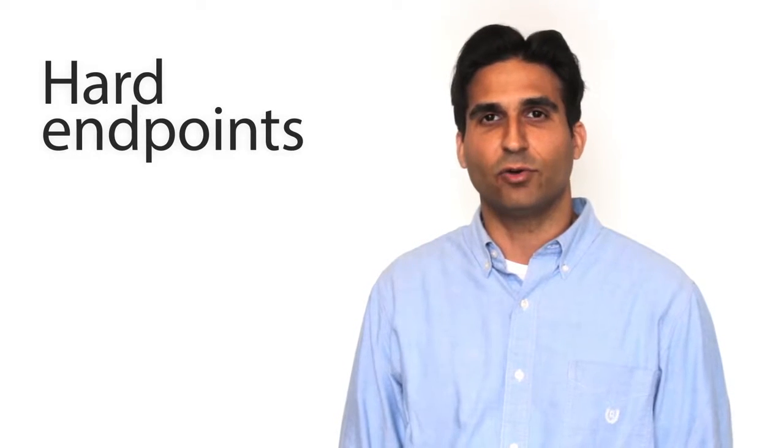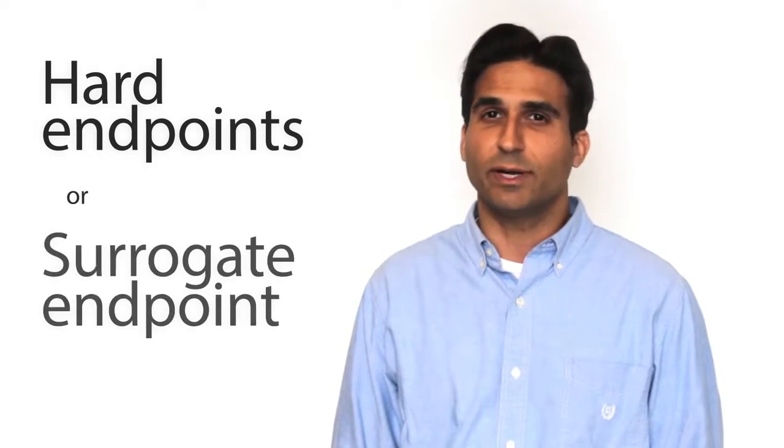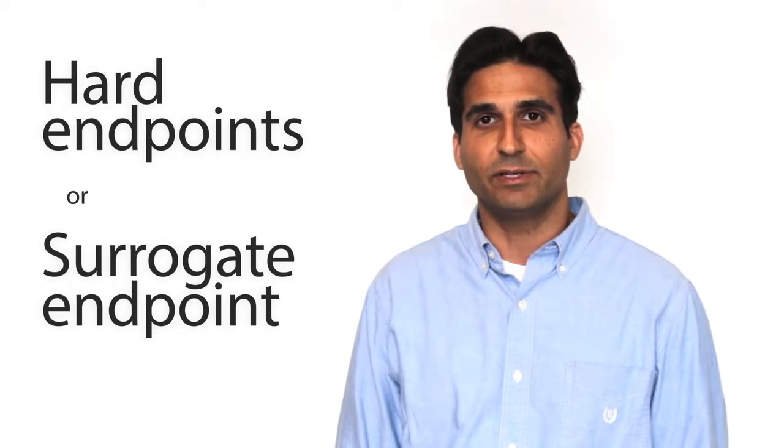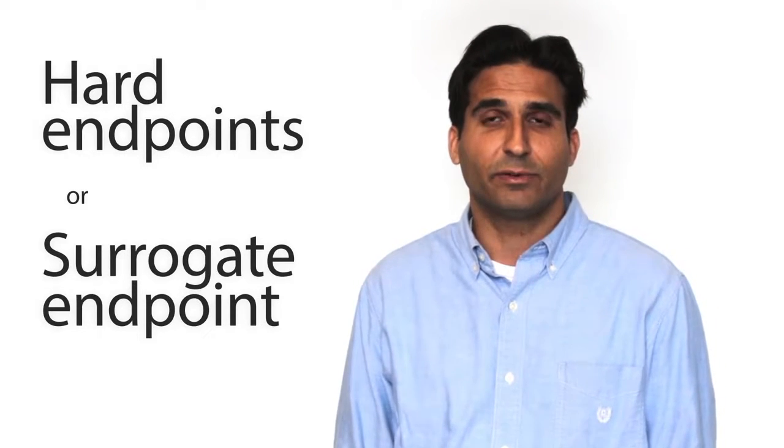The first point is efficacy. When you're asking about efficacy, you really want to know, what kind of endpoints are we talking about? Are they hard endpoints, like a reduction in mortality or a reduction in morbidity? Or are we talking about surrogate endpoints that may or may not be clinically relevant, or even just symptomatic relief?